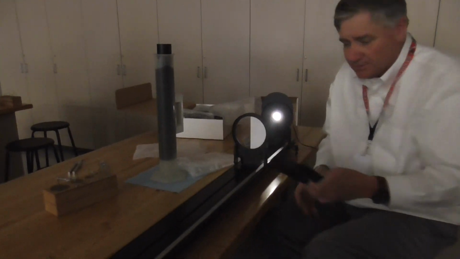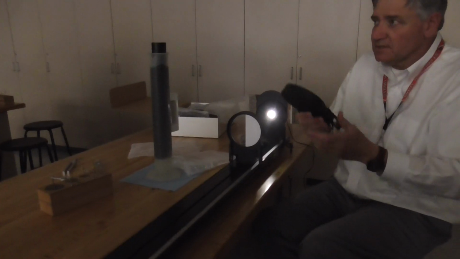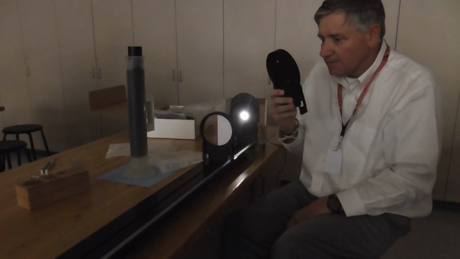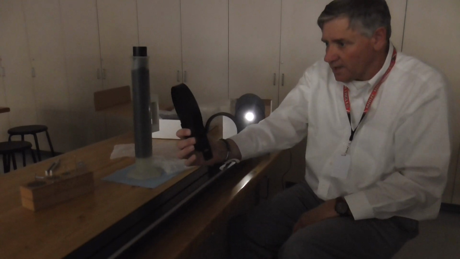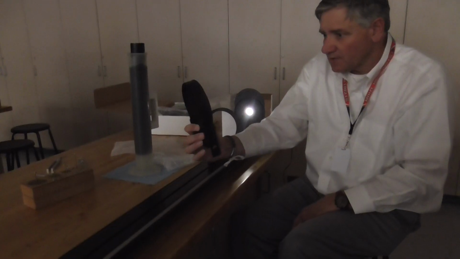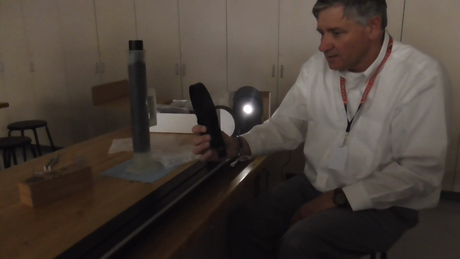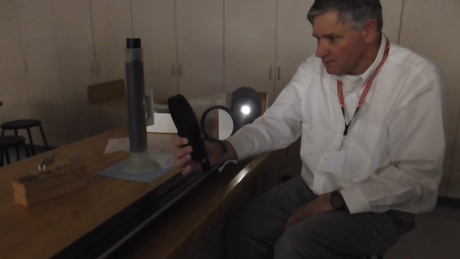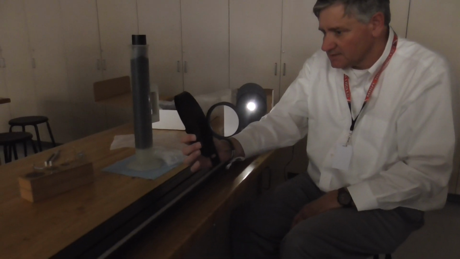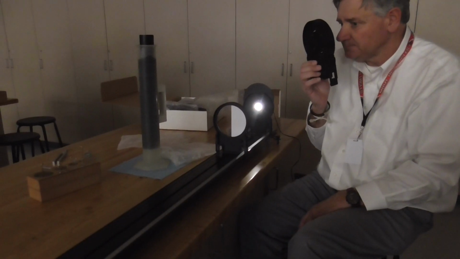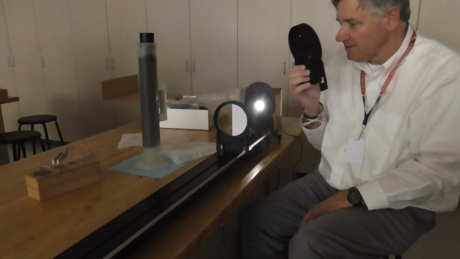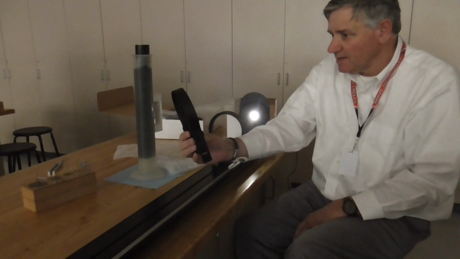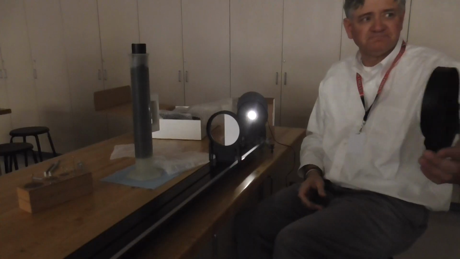Now, here's what I want you to do. I'm going to pass this around. This is a concave mirror. So what I want you to do is bring it up really close, and then look at it, and then put it further away, and then try to find yourself in the mirror farther away. Oh, there we go. Okay? And then see what changes. So you're here, look at it, and then put it further like at arm's length, and then see what you see.